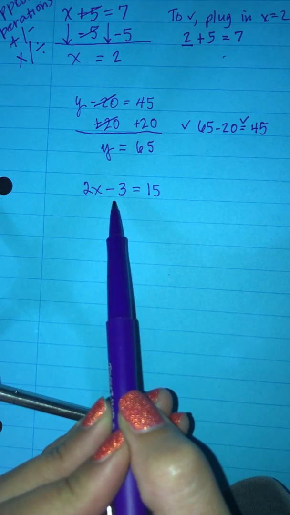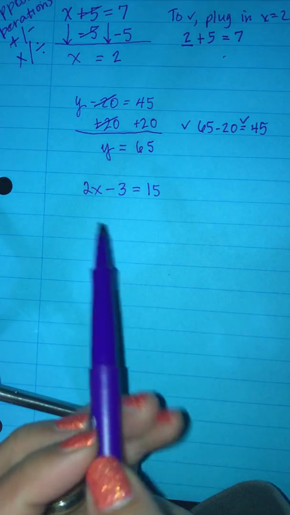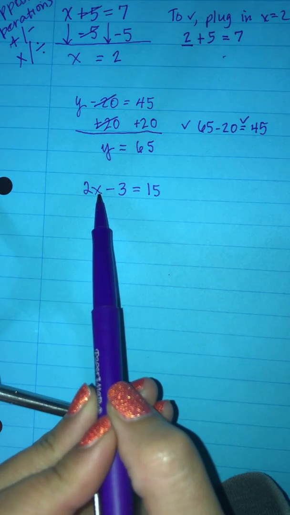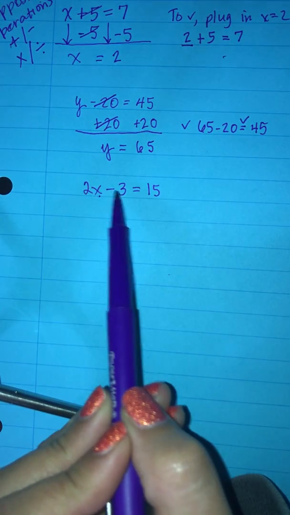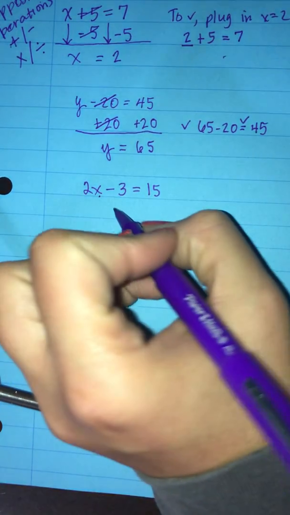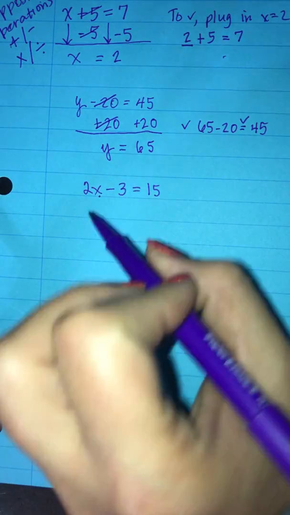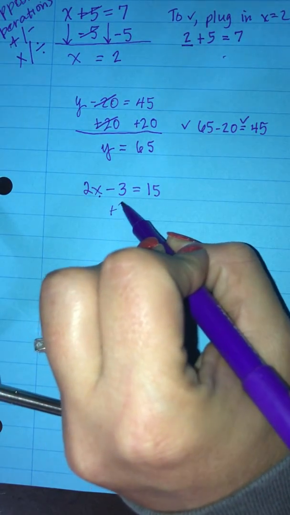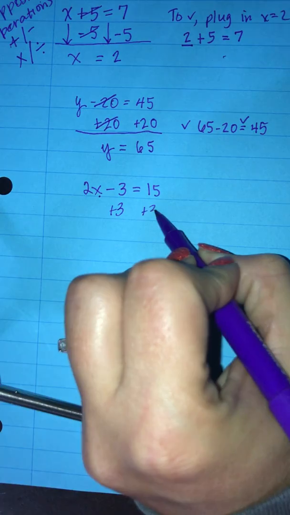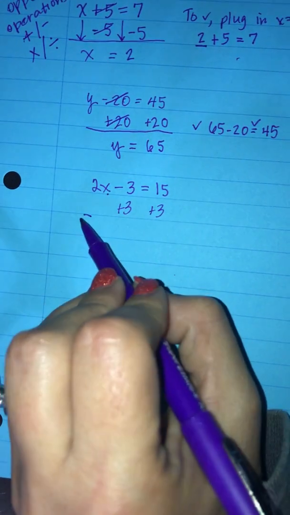So when you look at that, you would just simply think, okay, which one has the cage? That one right there with the variable. So I'm going to attack the other one first. How do we attack that? How do we attack a negative 3? We do that by adding 3. And again, we do that to both sides of our equation.